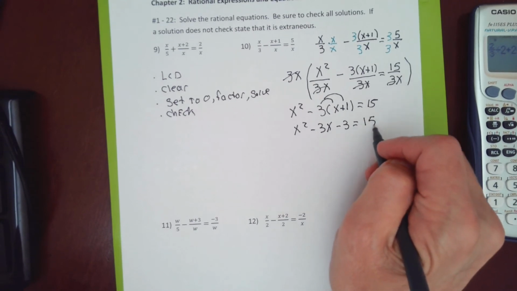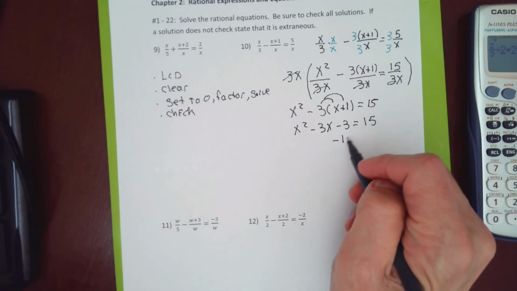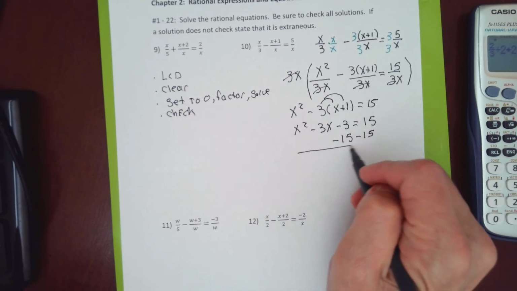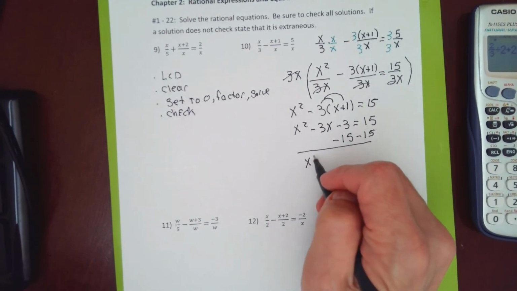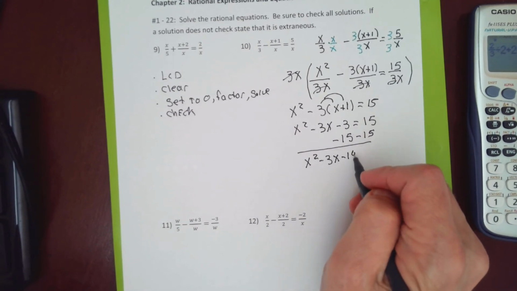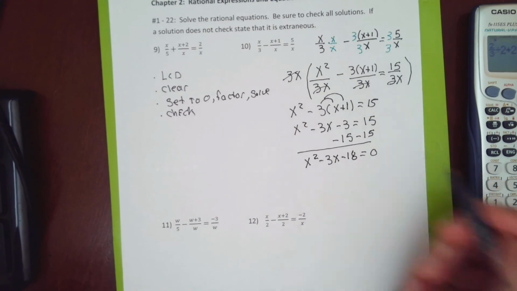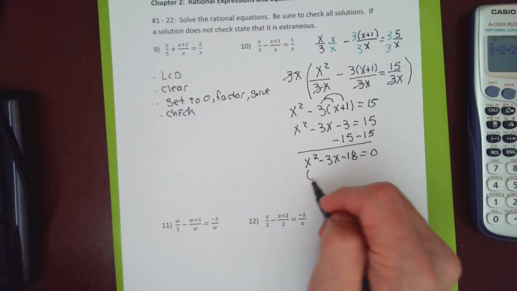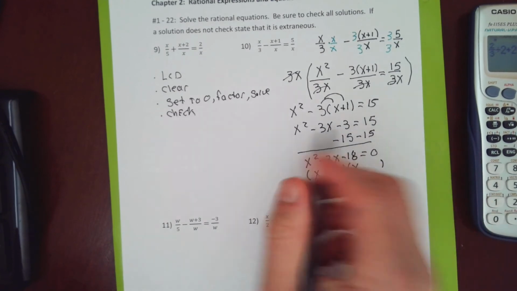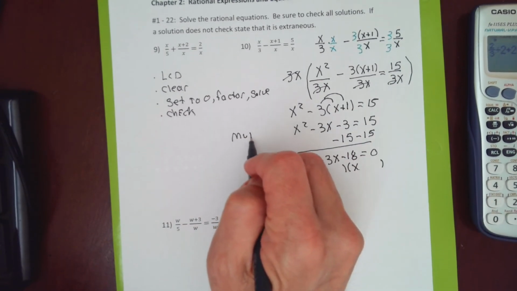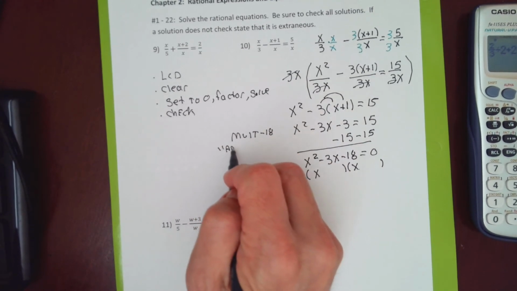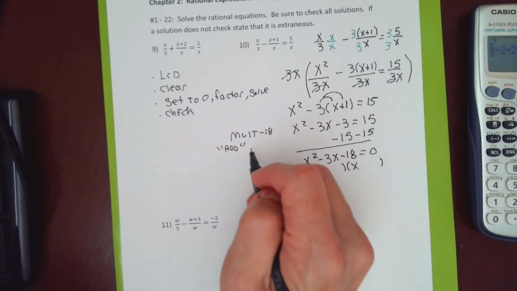I don't have my 0 yet, so let me minus 15 from both sides to get my 0. On the left-hand side, the minus 3 and the minus 15 give me a minus 18. Made the right side 0. I'm going to factor by sight because there's not a number in front of the squared term. The numbers need to multiply to negative 18 and add, that's really subtract, to negative 3.